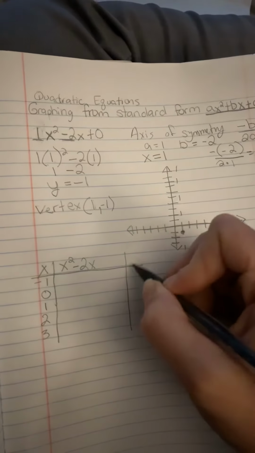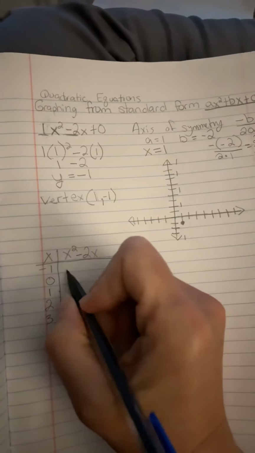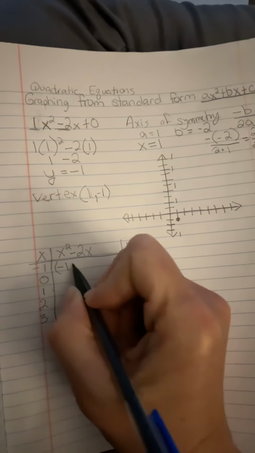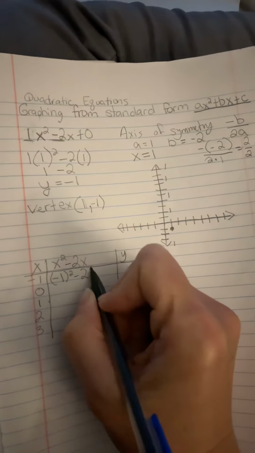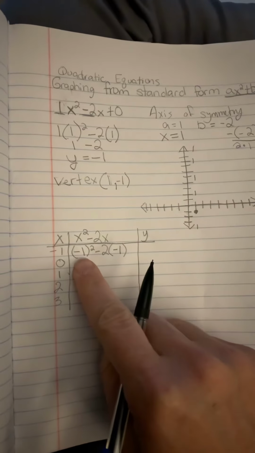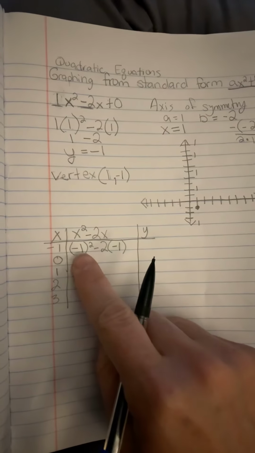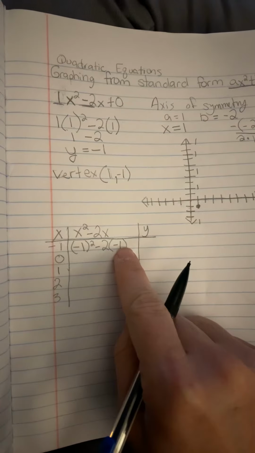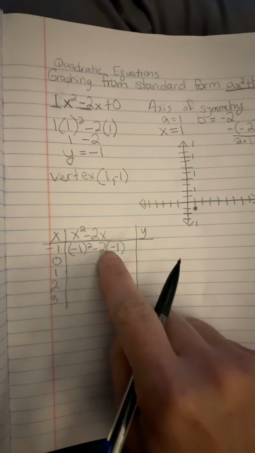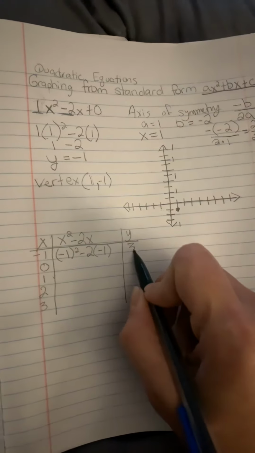Okay, I'm going to leave a little space here so that I can write it out. So -1 squared minus 2 times -1. All right, so -1 squared is 1. -2 times -1 is 2. And 1 and 2 makes 3.